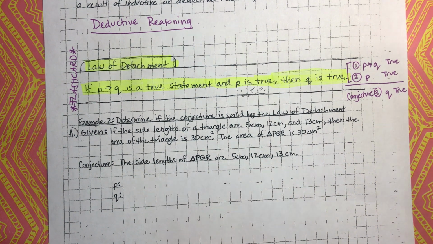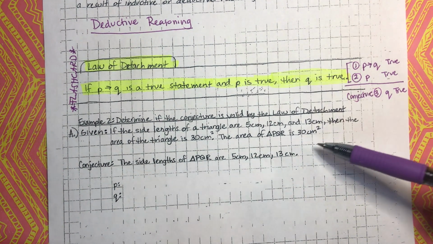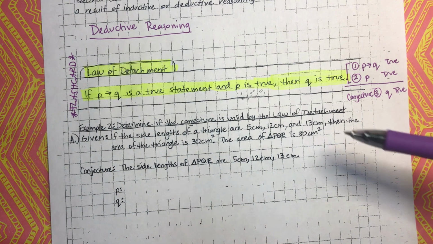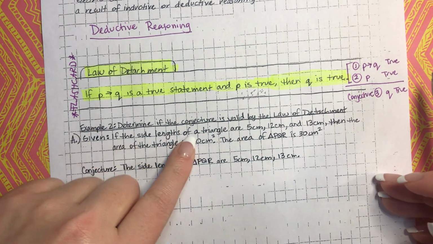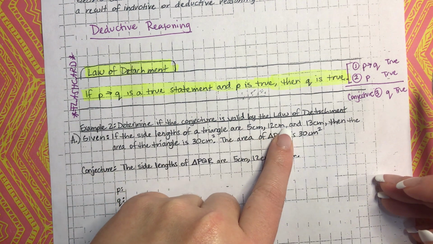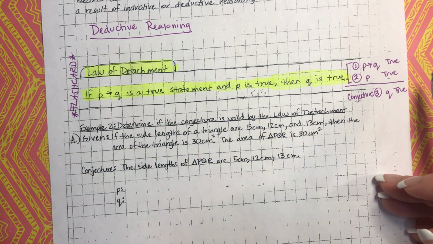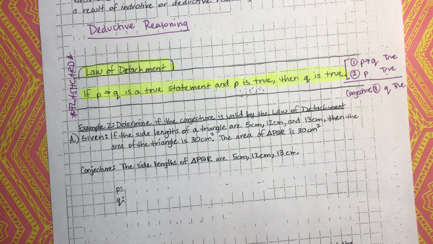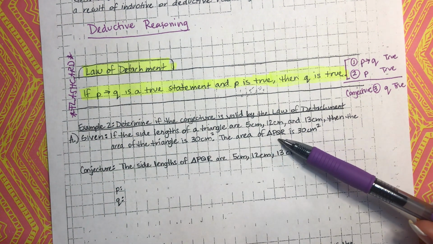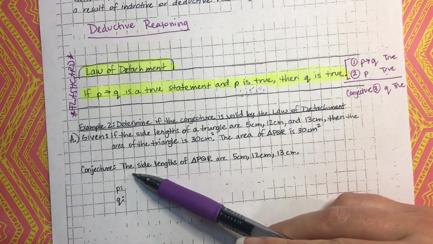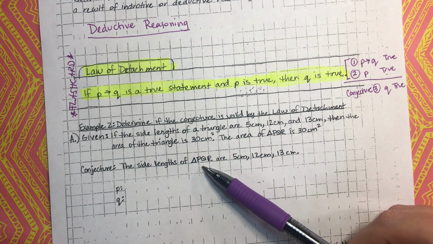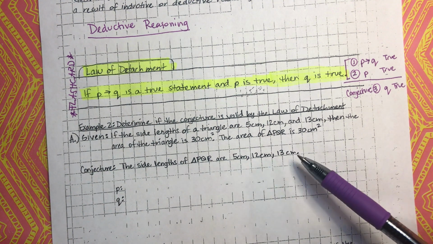So let's go ahead and look at this first example here. It says given, so this is a part of the given information: If the side lengths of a triangle are 5 centimeters, 12 centimeters, and 13 centimeters, then the area of the triangle is 30 centimeters squared. The area of the triangle PQR is 30 centimeters squared. Conjecture: the side lengths of triangle PQR are 5 centimeters, 12 centimeters, and 13 centimeters.